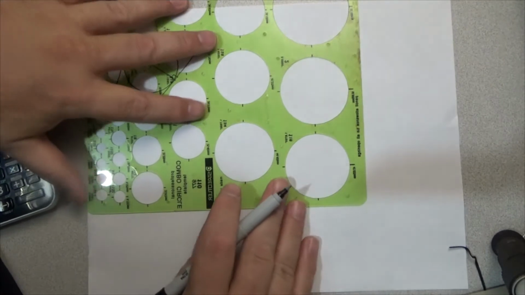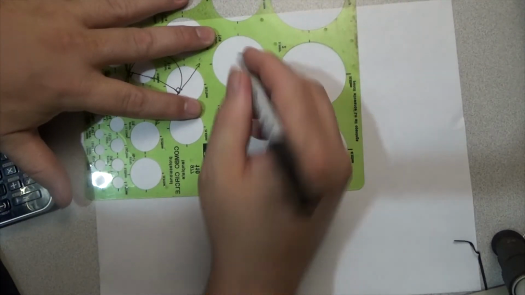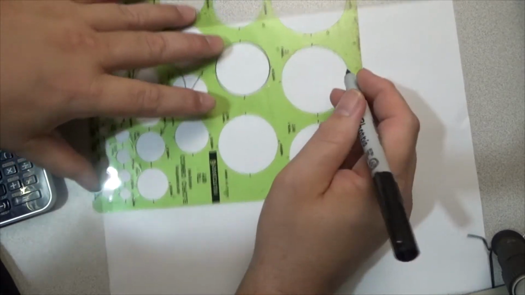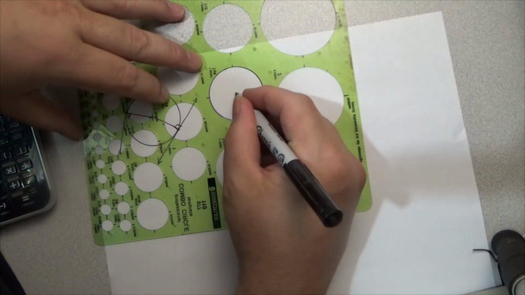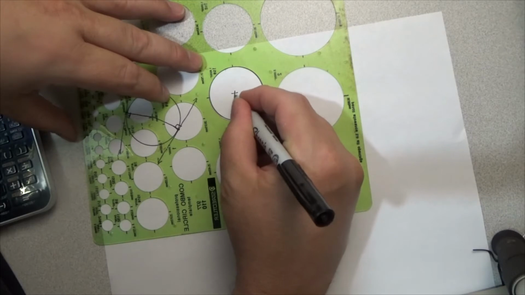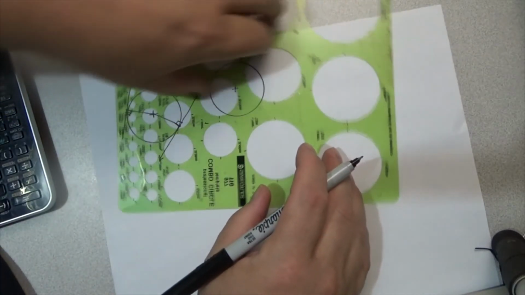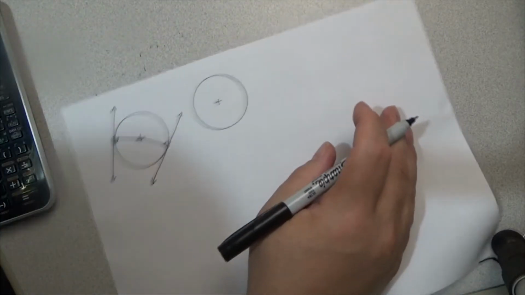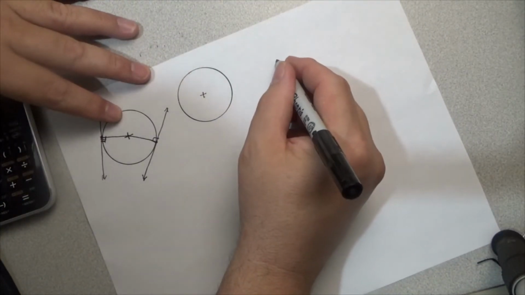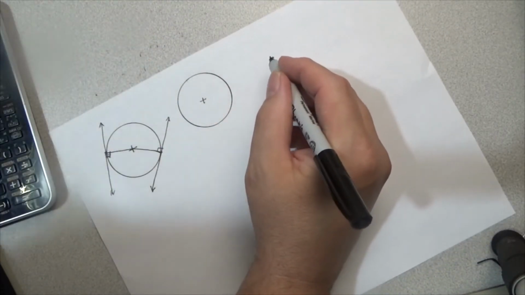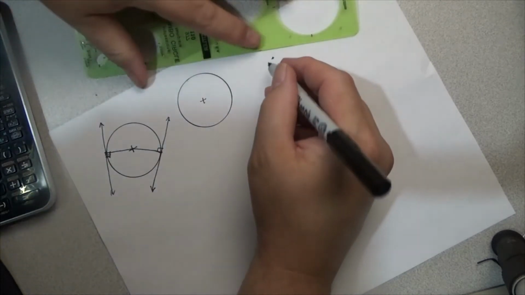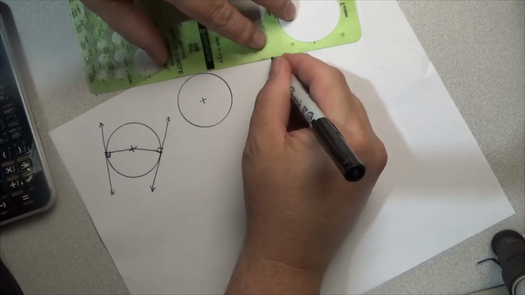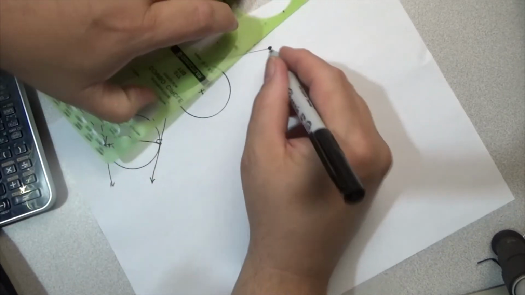So if I have a circle, center point right about in there somewhere. Then I have two tangent lines coming to a point. We'll put that point right there. Tangent line.